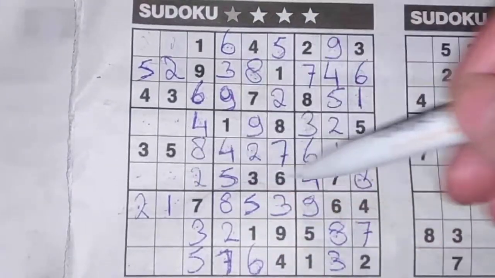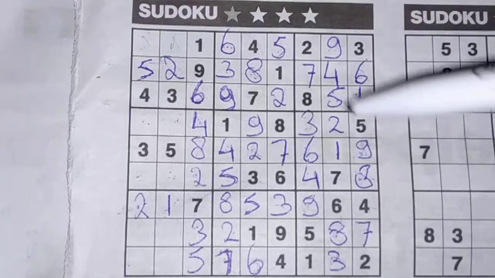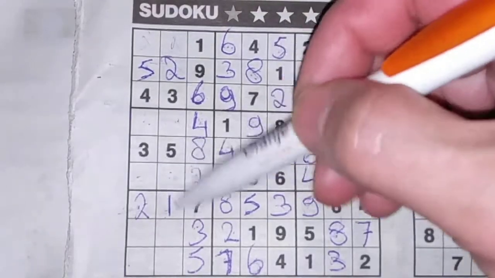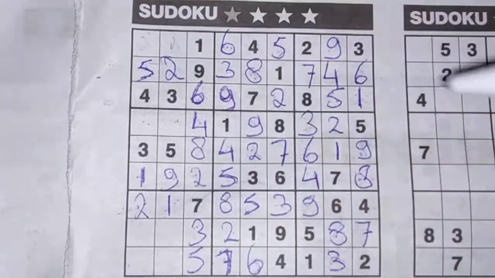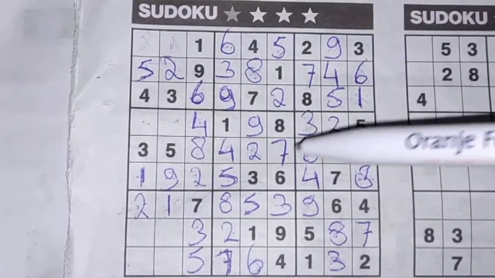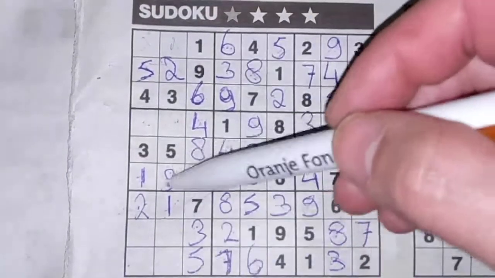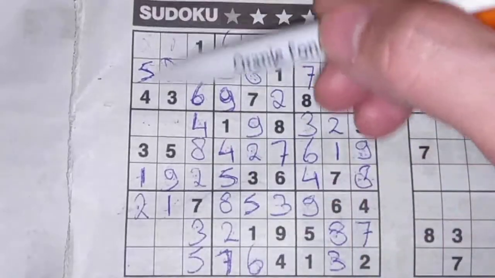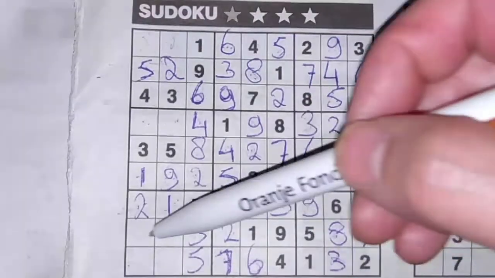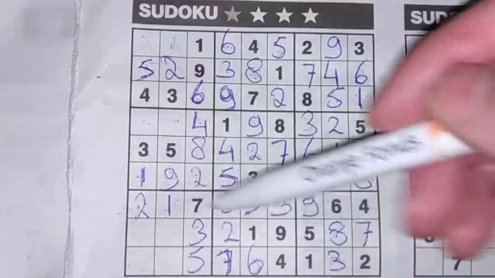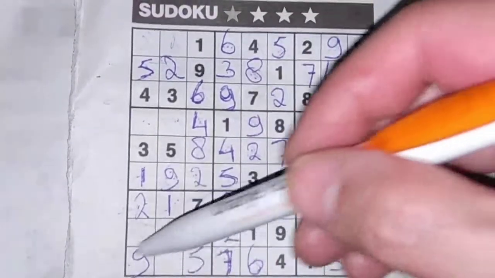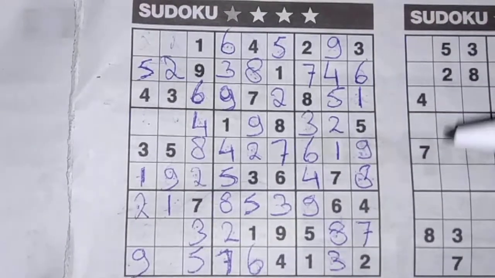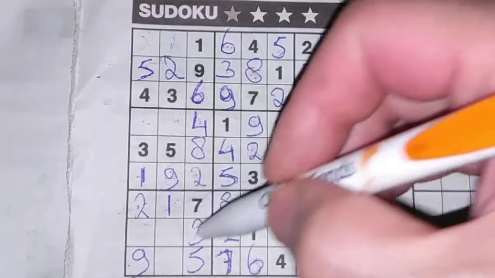2 missing numbers in this row for the numbers 1 and 9. We have a 1 there, so no 1 here. 1 should be there, and a 9 goes there. 9 in this column, 9 in the second column. So in the first column, the only 2 places for 9 is here or there. But I see here 9, no 9 there. 9 should be here. 1 missing number in the last row for the number 8.